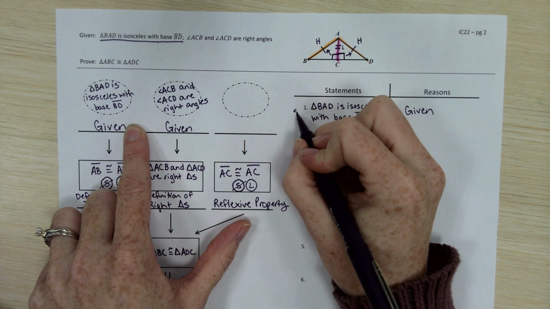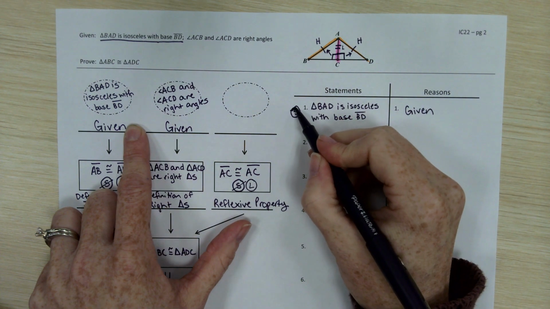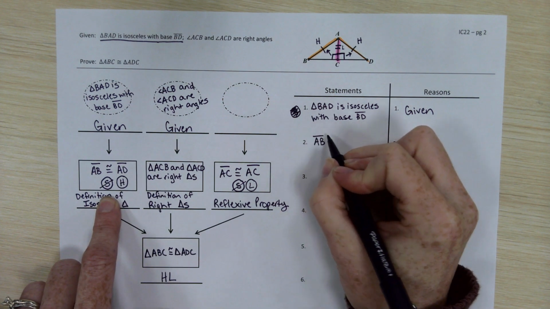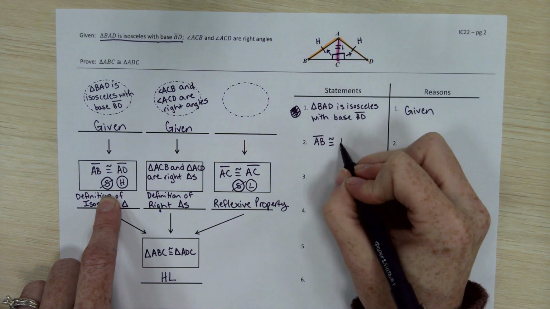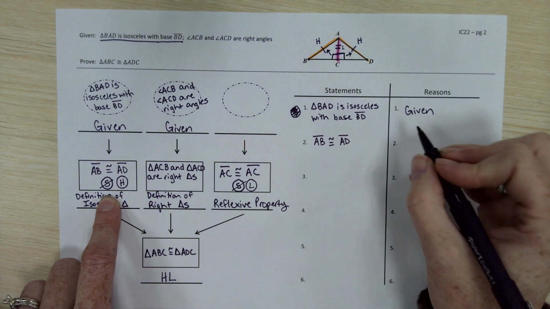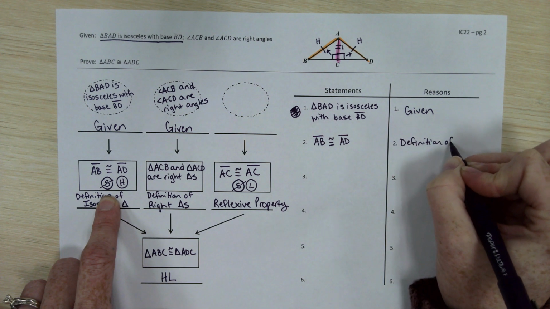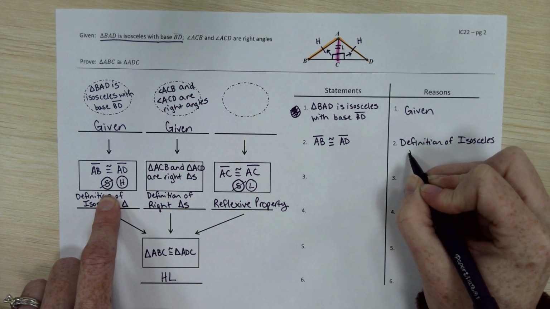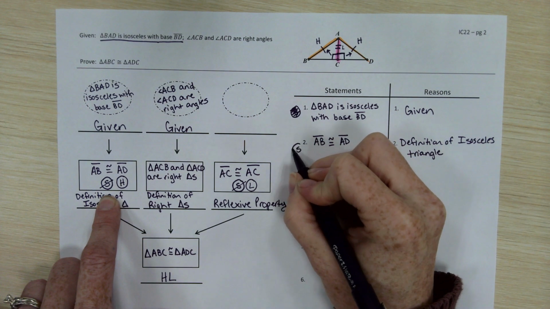Remember, originally we labeled that with an S, so we turned it into congruent sides: AB as a segment was congruent to segment AD, thanks to the definition of isosceles triangle.